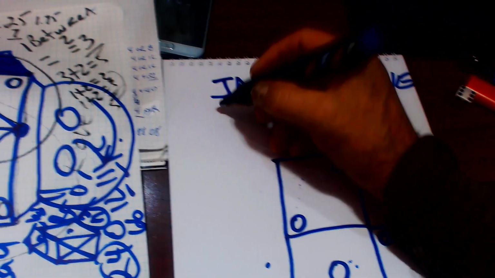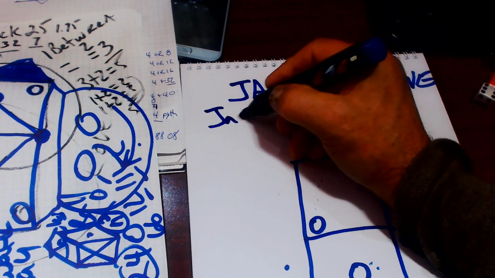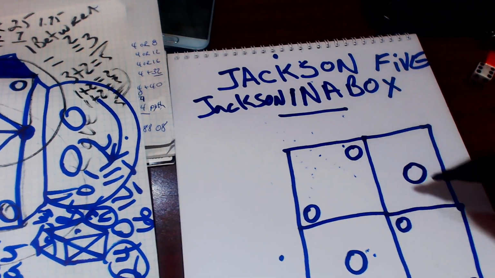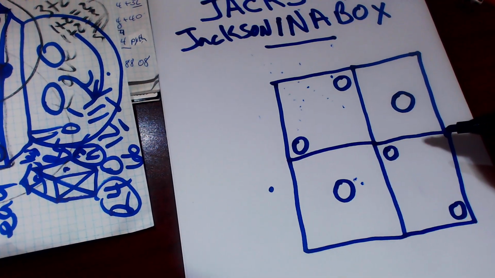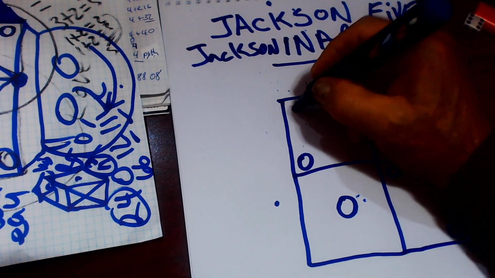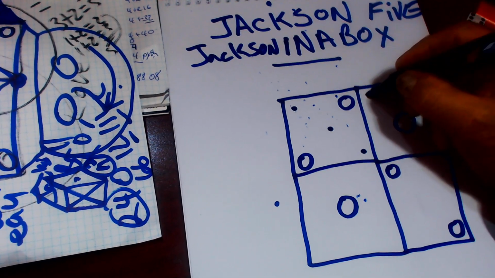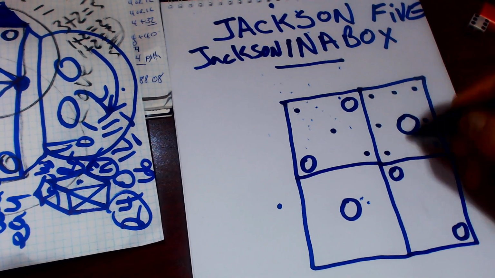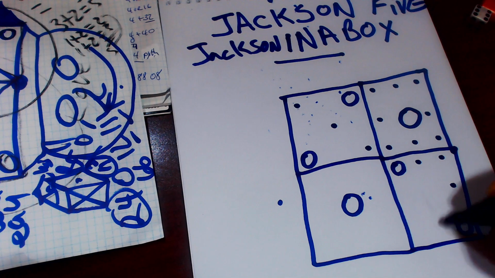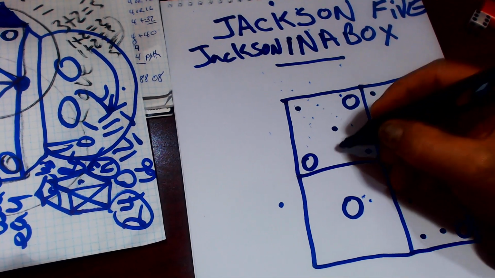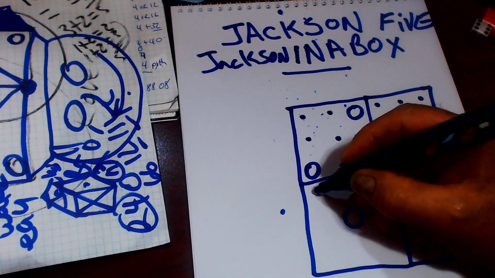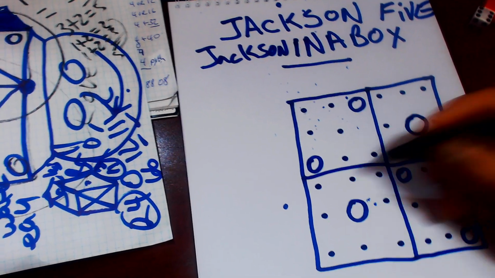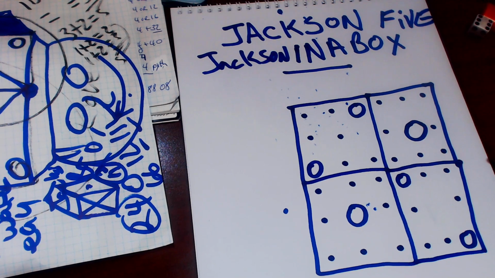Right? We're supposed to actually go Jackson, 9. If we filled out all the areas that we had to fill out, we would actually see that there are 9 in every box, correct?